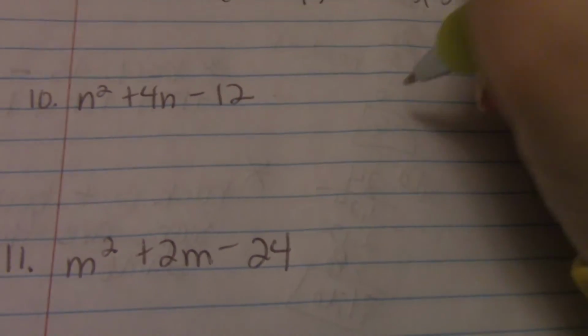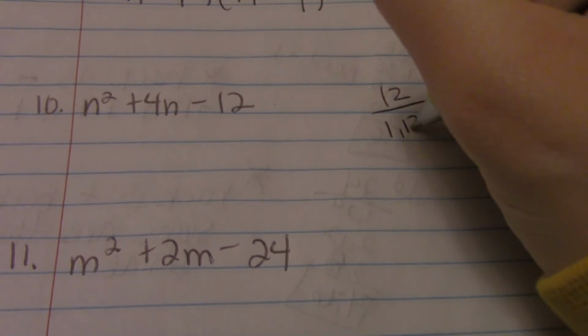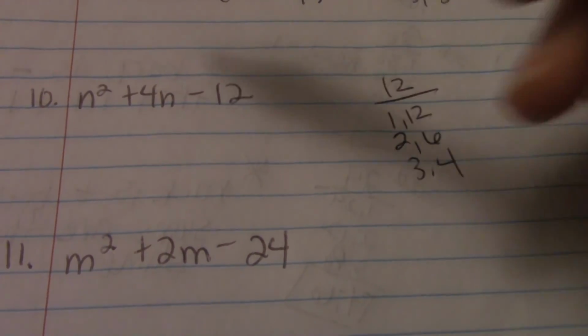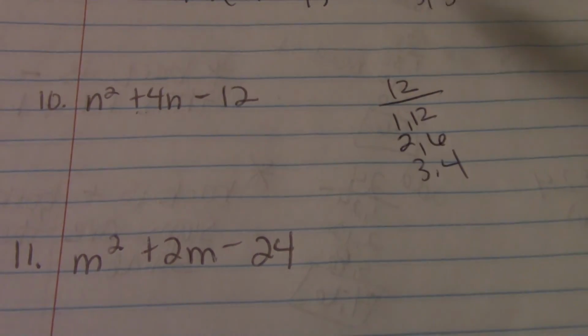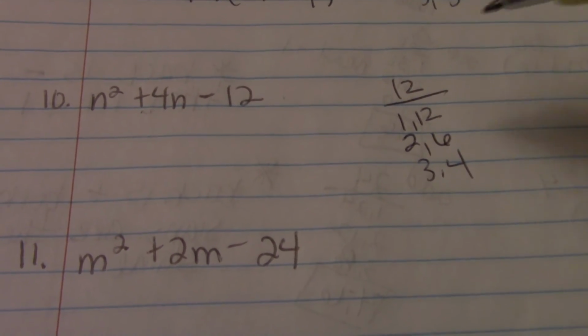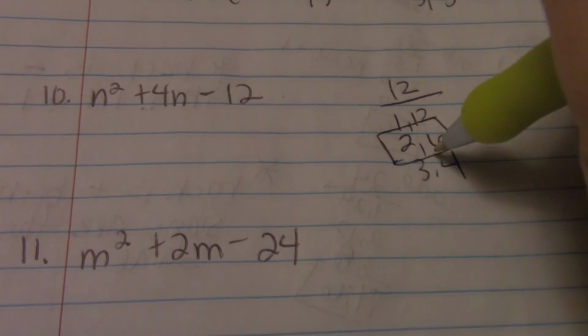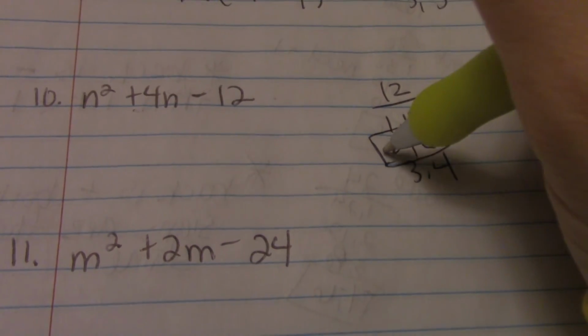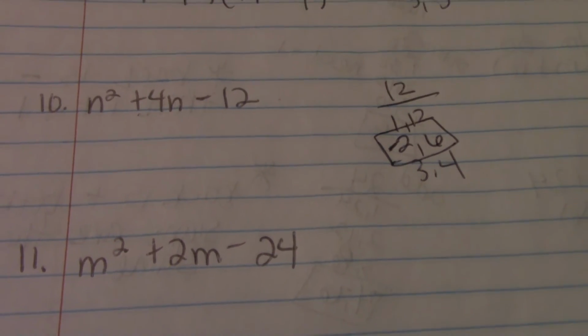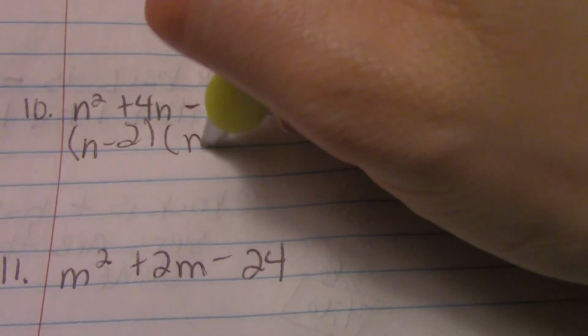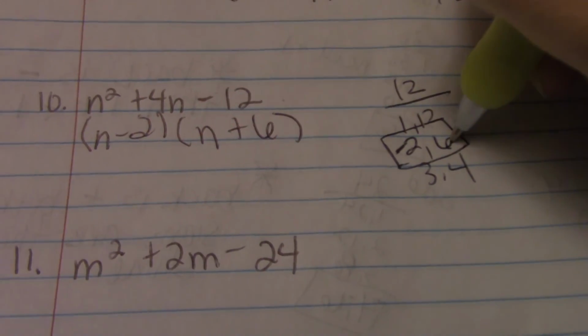Now, factors are 12, 1, 12, 2, 6, 3, and 4. So now we're subtracting because it's a minus. What subtracts to get 4? Well, these two subtract to get 4. Now is it 2 minus 6 or 6 minus 2? 6 minus 2 makes 4. So I need one of each. So n minus 2 and n plus 6.